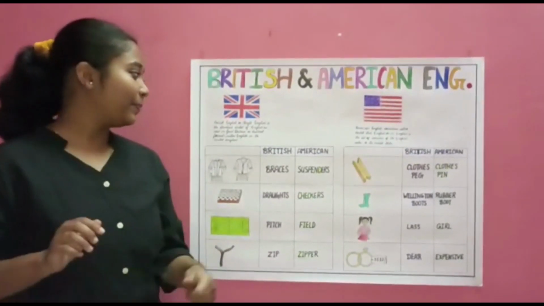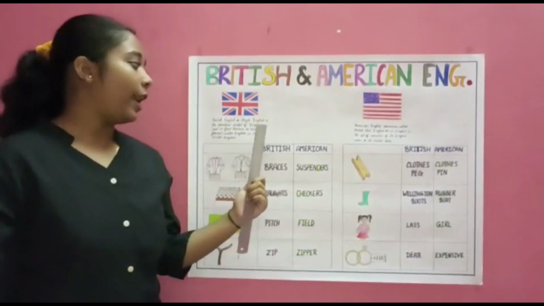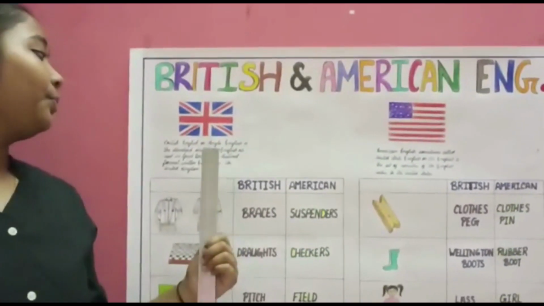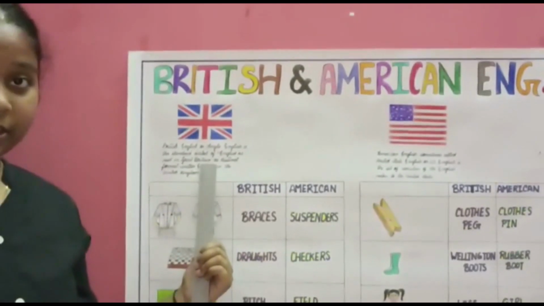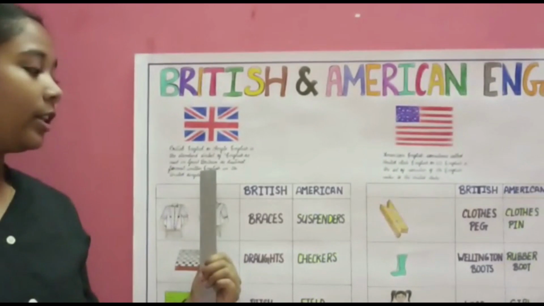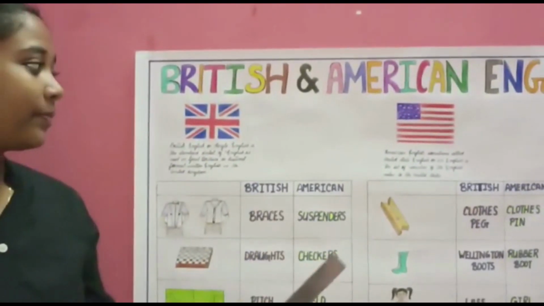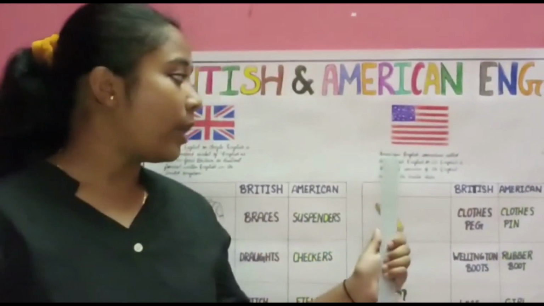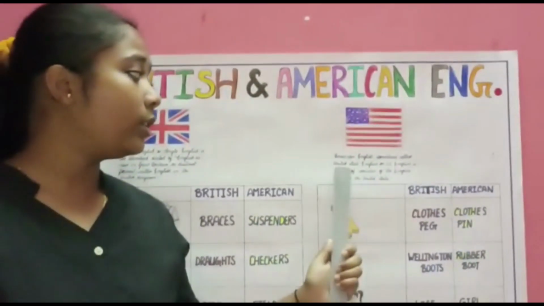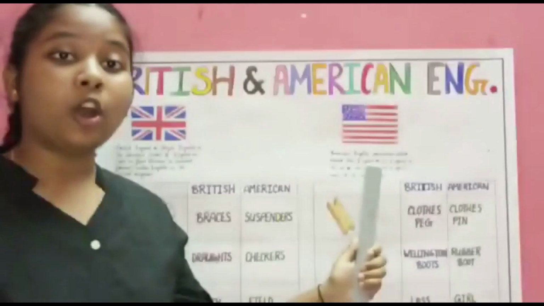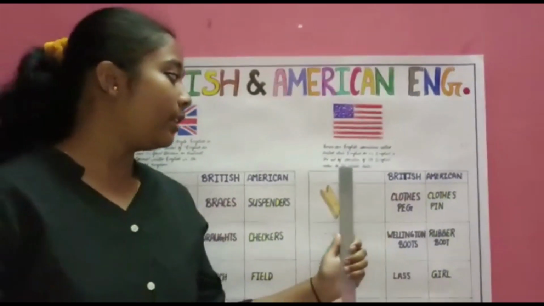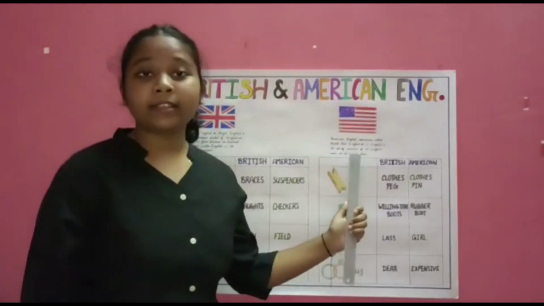So here I begin. British English or Anglo-English is the standard dialect of English as used in Great Britain, as distinct from formal written English in the United Kingdom. Then we move on to American English. American English, sometimes called United States English or US English, is the set of varieties of English native to the United States.